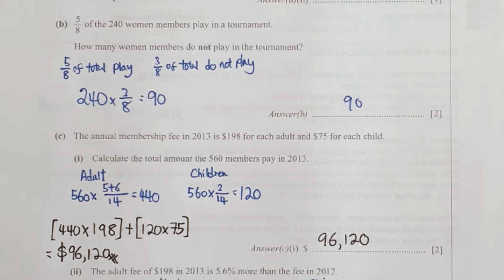Whereby for question C, the annual membership fee in 2013 is 198 for each adult and 75 for each child. Calculate the total amount 560 members pay in 2013. So for adults, which consist of men and women, I calculate the number of adults first, which is 440, and the number of children, as we got in part A number 2, is 120. So 440 times 198 plus 120 times 75, you should get your final result as 96,120.